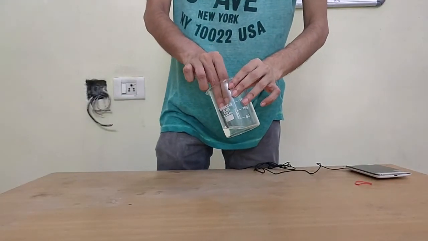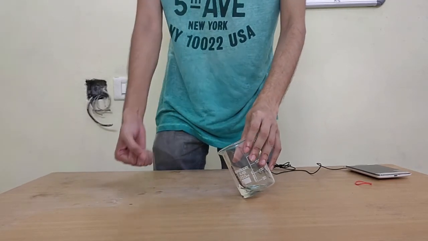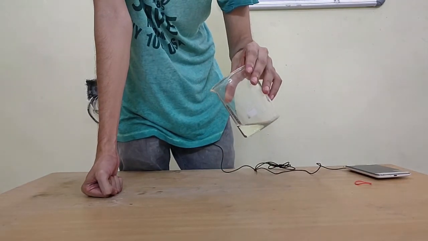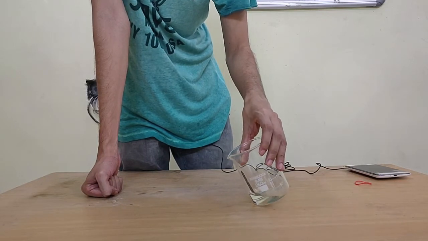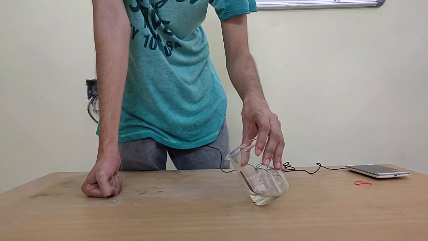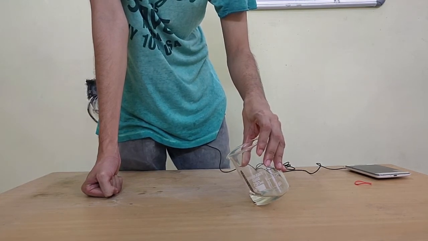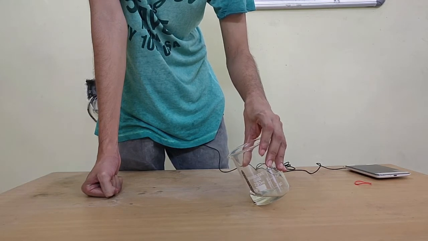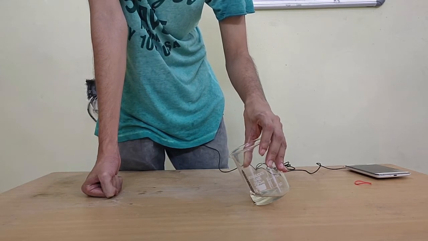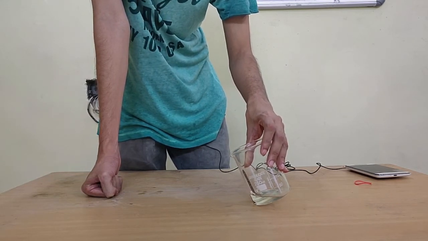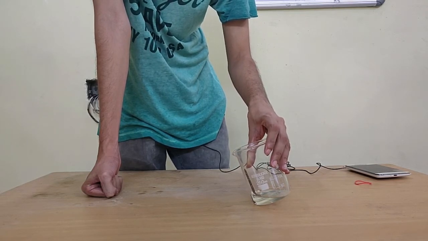If I keep this in here longer, it might even get darker, or the reaction might complete to a longer extent. I will leave it here for the time being, and meanwhile let's discuss what exactly we are seeing here. Whenever a metal oxide reacts with an acid, that metal oxide becomes a salt. So what we are getting here is the oxide changing into a salt of some form along with water.